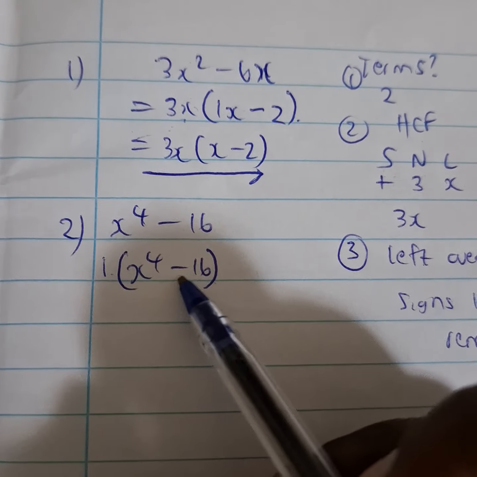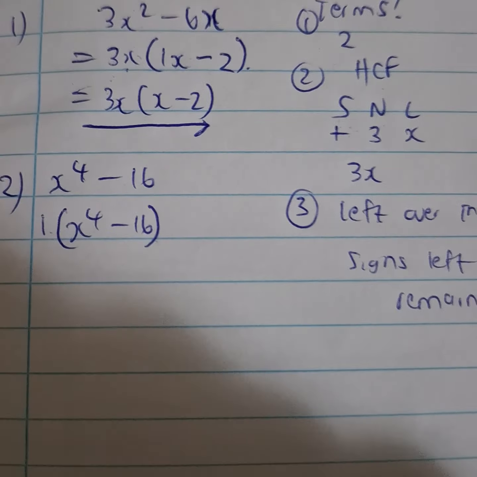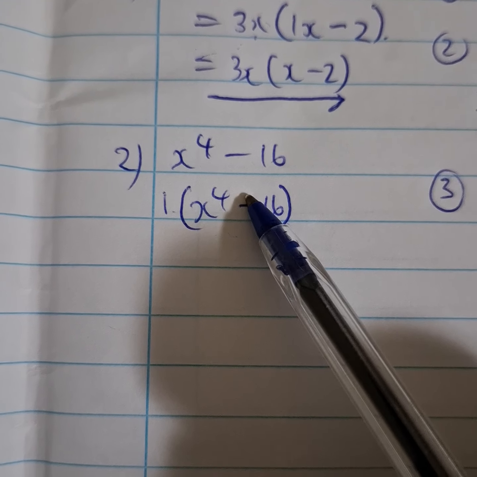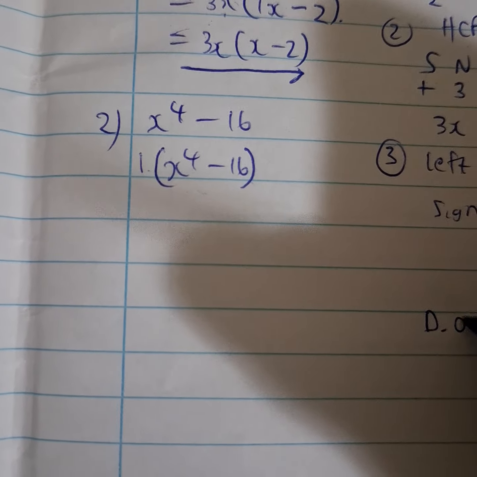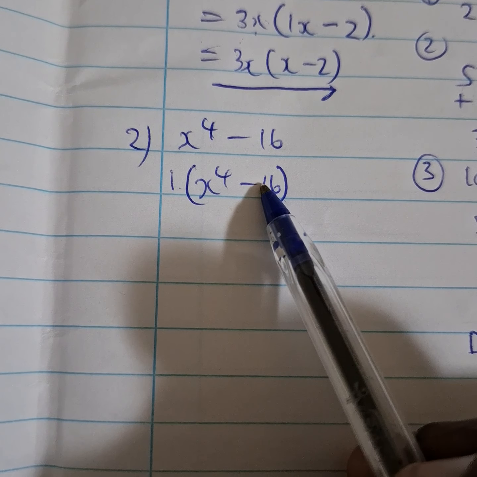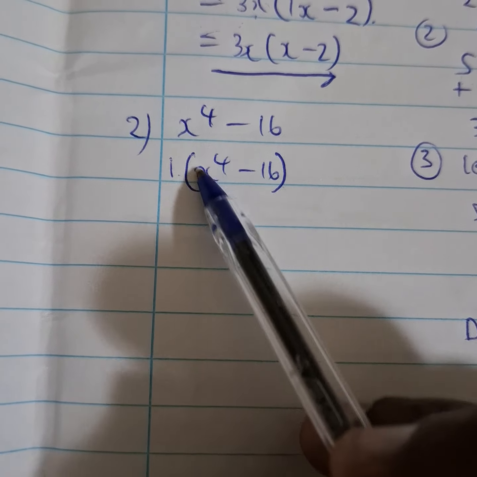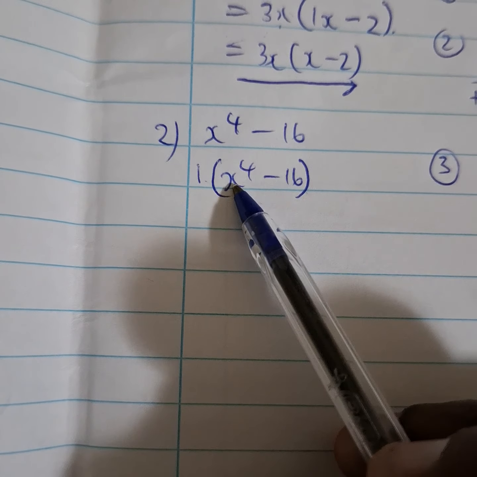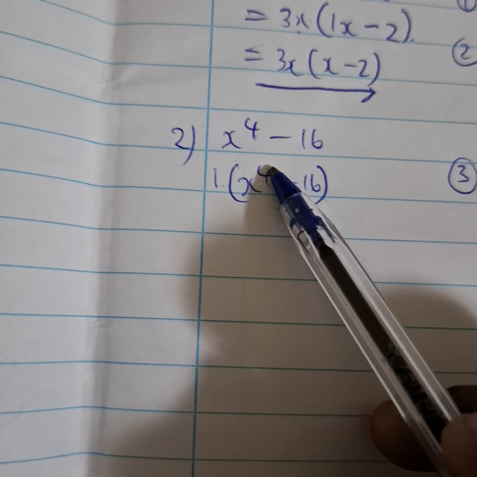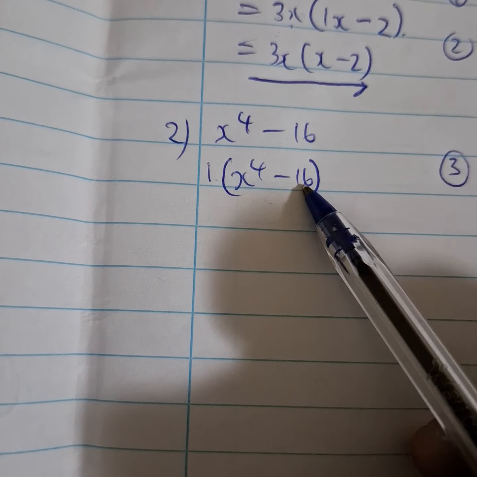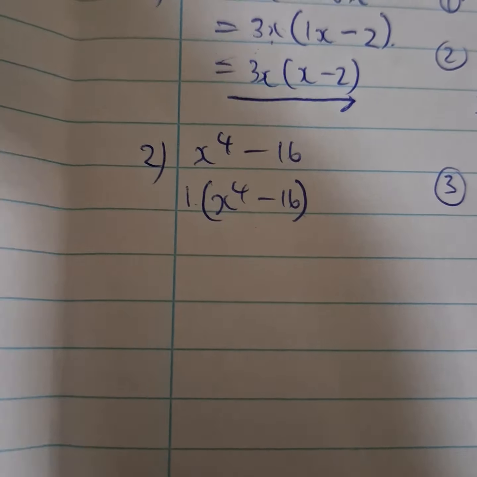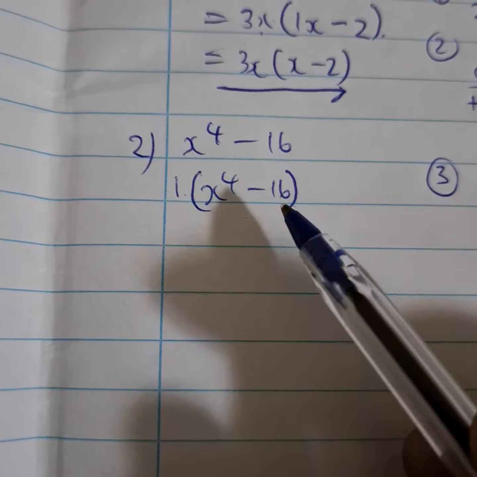Then we ask ourselves, inside the bracket, like I was saying, guys, this x to the power 4 minus 16, we can factorize further using difference of 2 squares factorization. Remember, guys, that this is the difference. X to the power 4 is what we call a perfect square. Why? Because any variable that is raised to an even exponent is called a perfect square. 16 is also a perfect square. Why? Because 16 is formed by multiplying a certain natural number by itself. And what is that natural number?